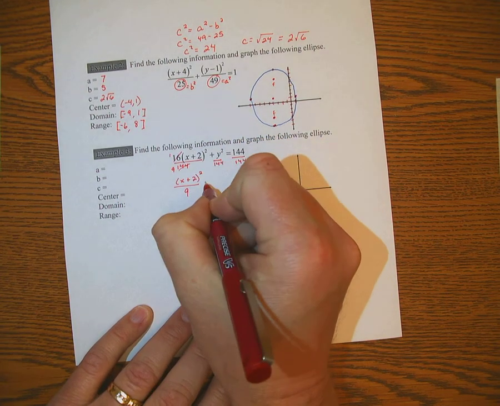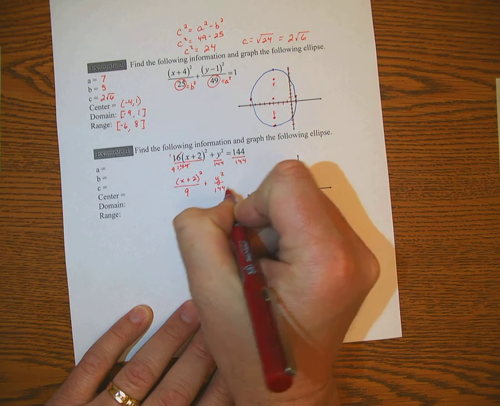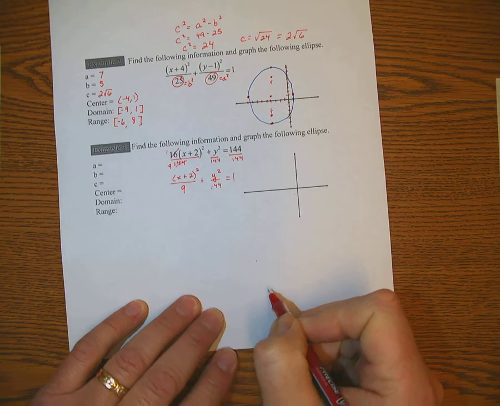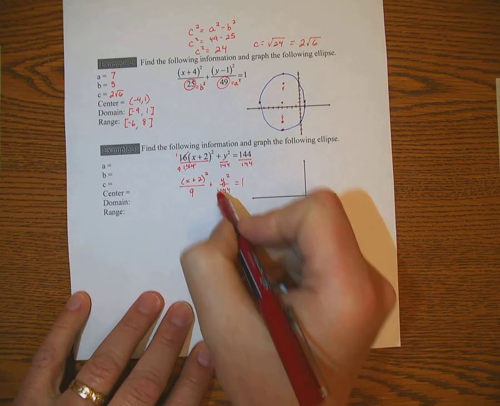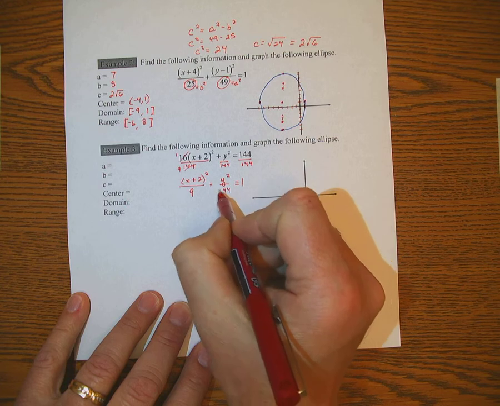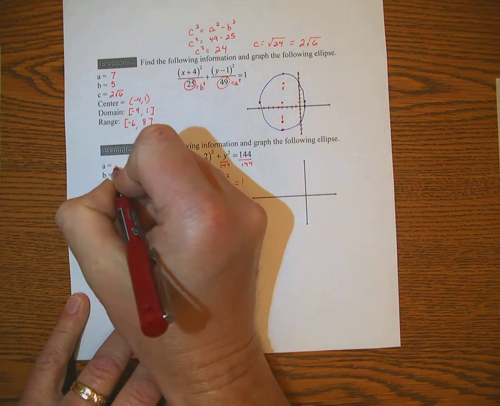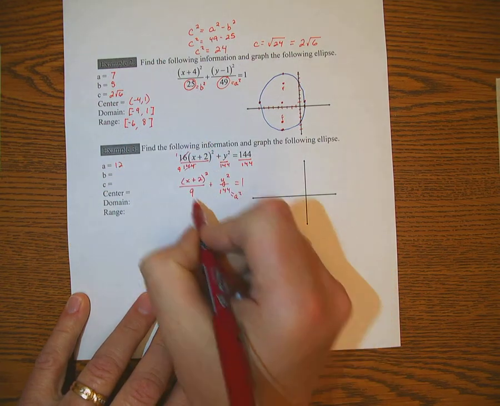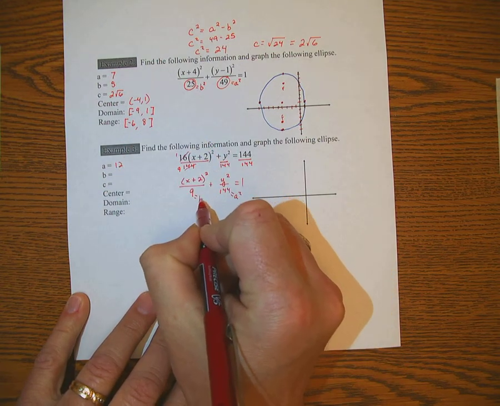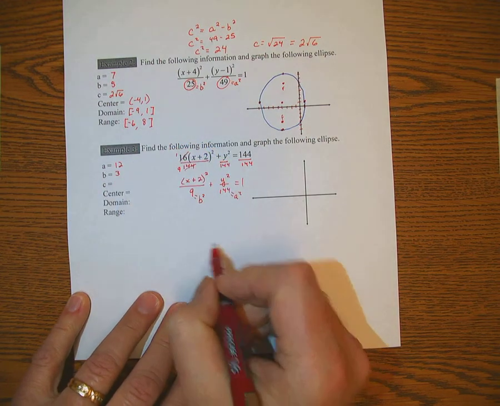This will just stay plus y squared over 144 equals 1. So now the a value. The larger number is underneath the y's, so this will be the a squared, which means a is 12. The smaller number is your b squared, which means b is 3.